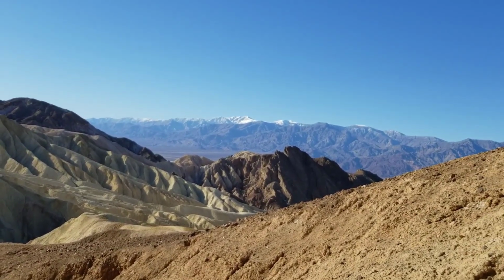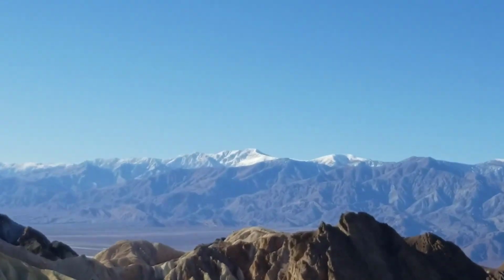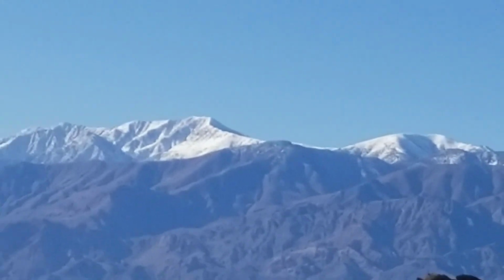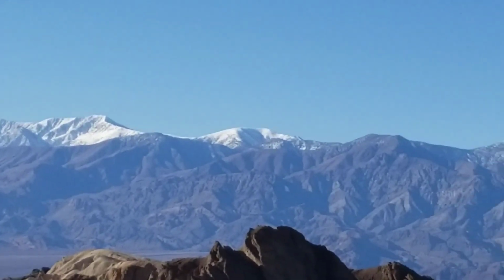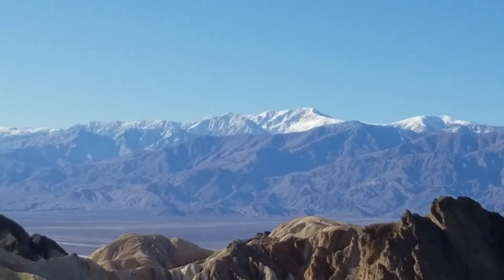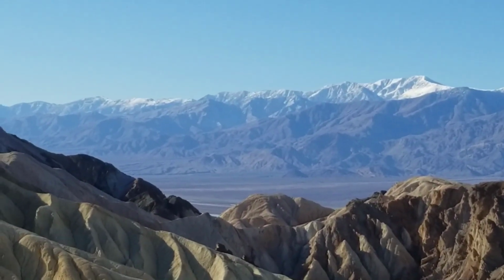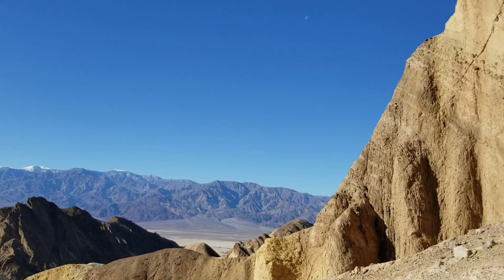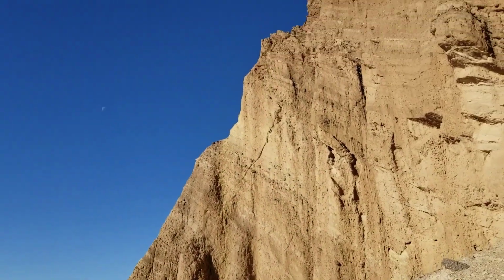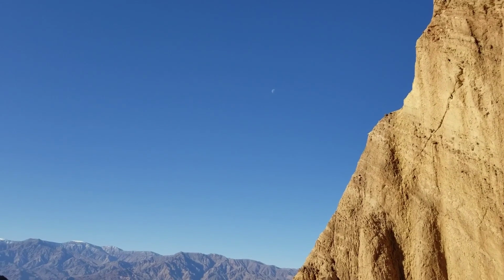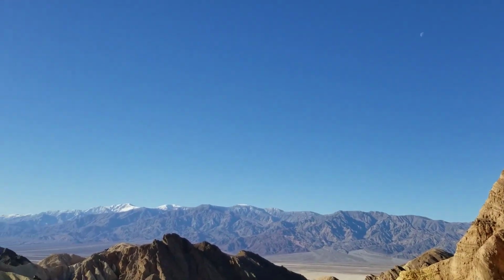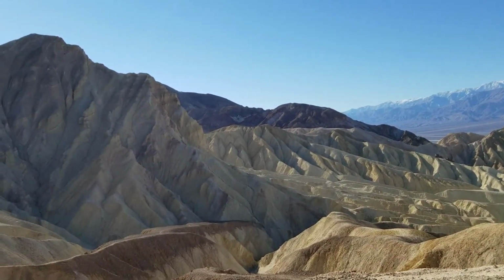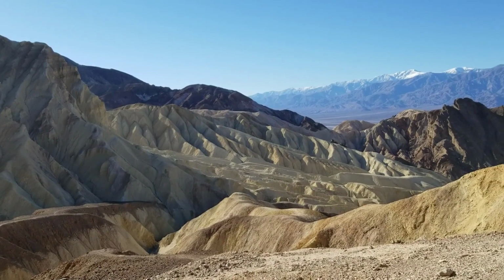It's a good shot of Telescope Peak, Wild Rose Peak, across the valley. How far up does it go? Right up to here where I am. Telescope Peak from higher up. If you look carefully, you can even see the moon. And there's the Badlands below.